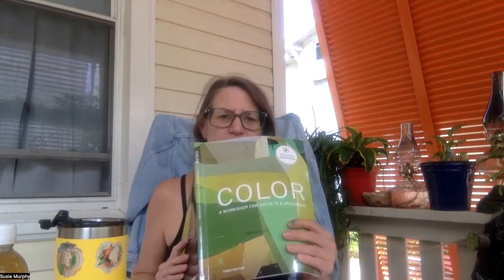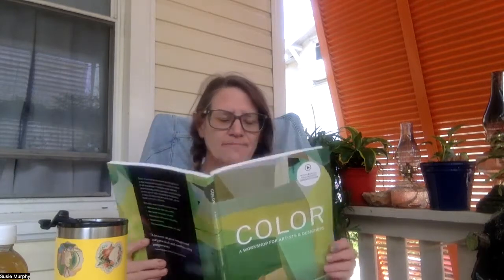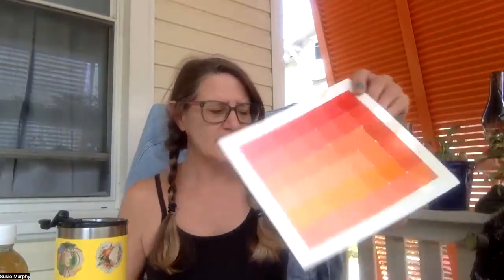Hey everyone. I thought it would be beneficial to read a little bit to you from the color book, which is titled Color, a Workshop for Artists and Designers, third edition, David Hornung. I'm going to read a little bit about what we've learned so you have a more academic understanding of what we've been doing. And then we're going to talk about saturation, and I'm going to show you how to create a saturation study.